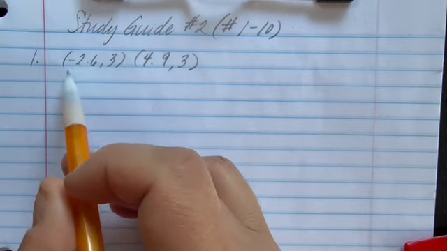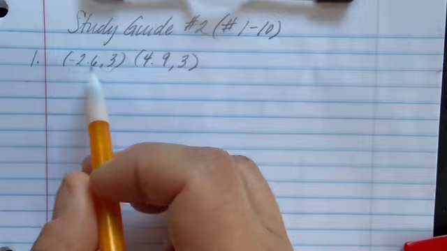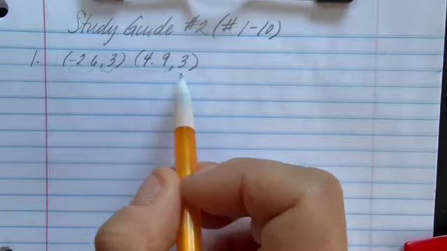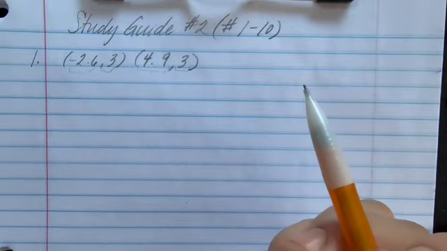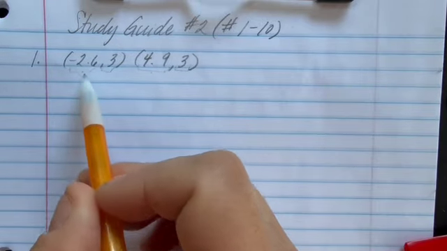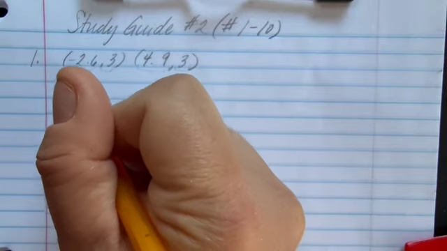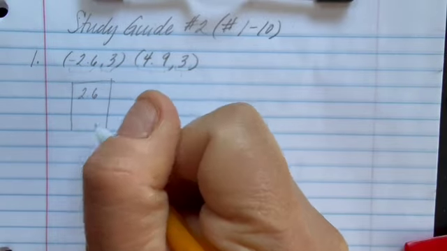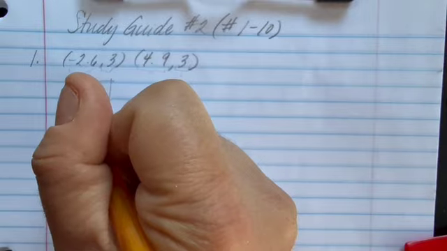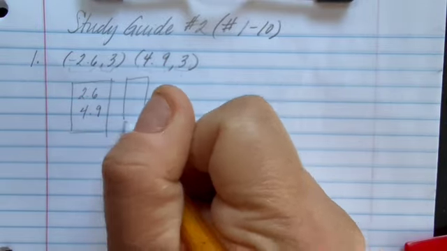This one has one x value and one y value. This one has a different x value and a single y value. Now they have the same y value, but each x has only one y. If I were to plot this, I would put the domain here, 2.6 and 4.9, and the range over here.